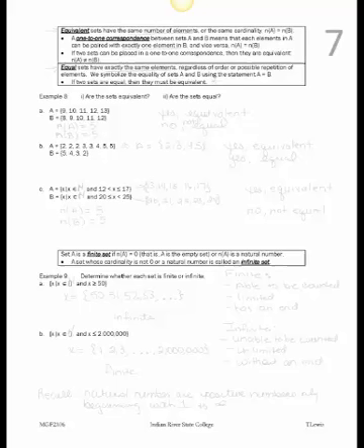Some more definitions here. Equivalent sets have the same number of elements, or the same cardinality. A one-to-one correspondence between sets A and B means that each element in A can be paired with exactly one element in set B, and vice versa. So we have the cardinality of set A equal to the cardinality of set B. If two sets can be placed in a one-to-one correspondence, then they are equivalent.